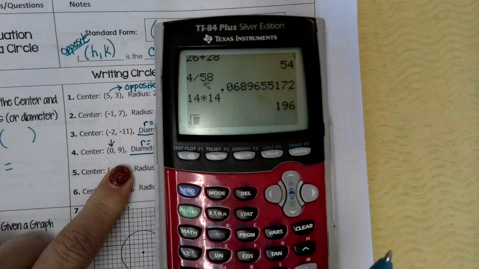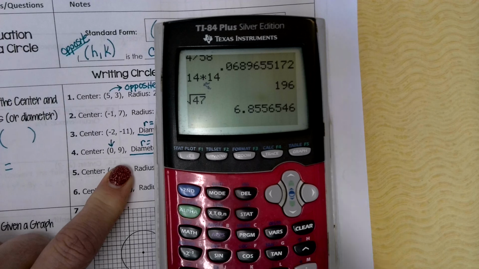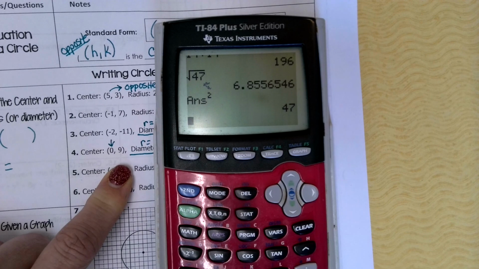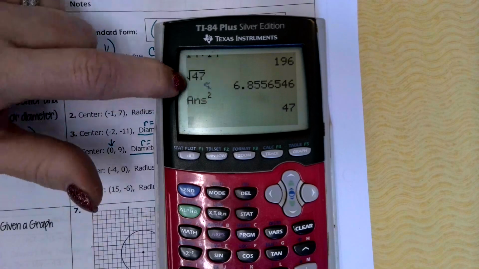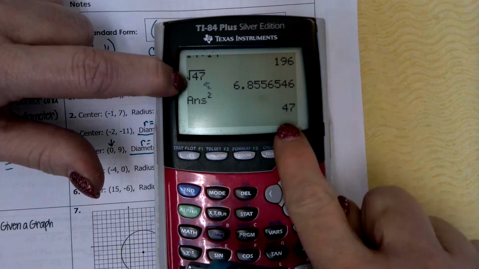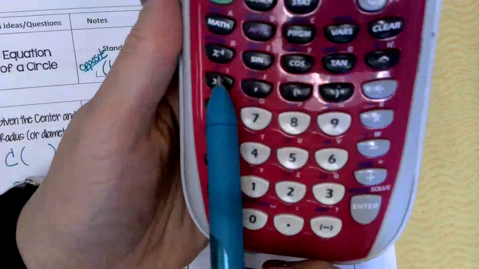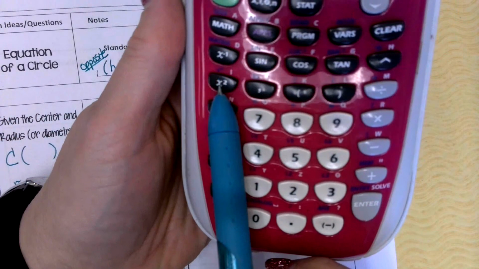So I want to show you something. If I take the square root of 47 and then I square it, there's my squared key. What does it give me? When you square a square root, this is an algebra rule, it gives you the number underneath. Because if you look on your calculator, the squared and the square root are on the same button. They undo each other. That would be easy to remember because they are on the same button.